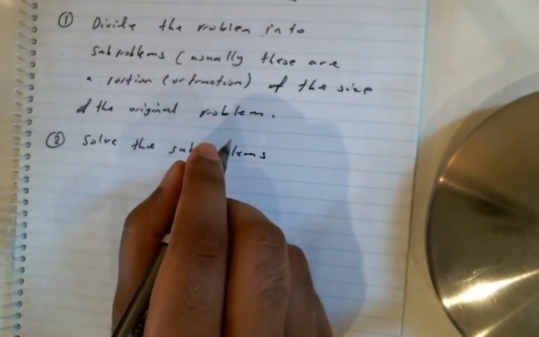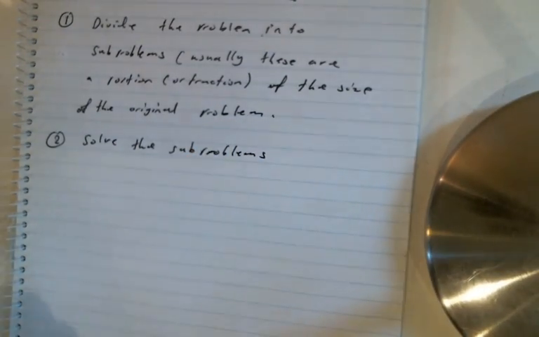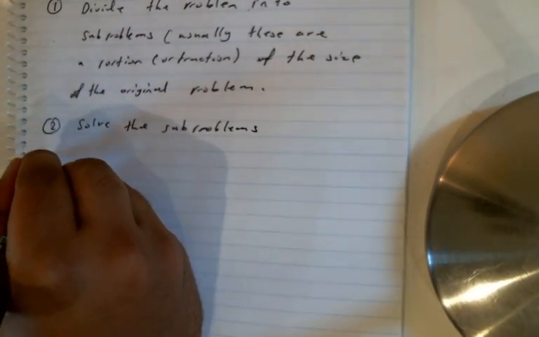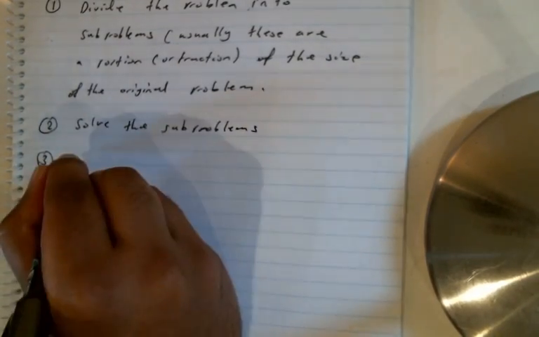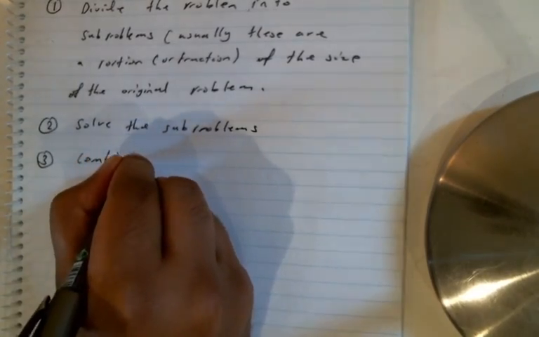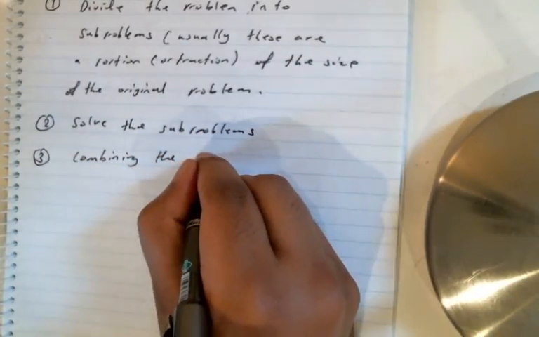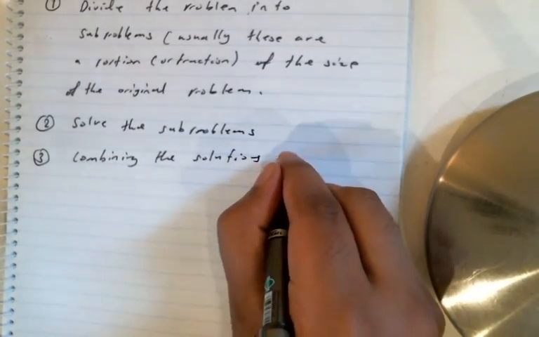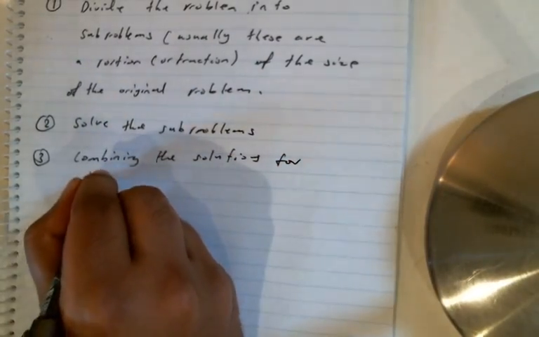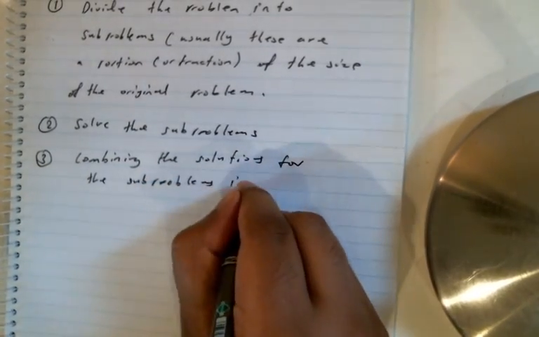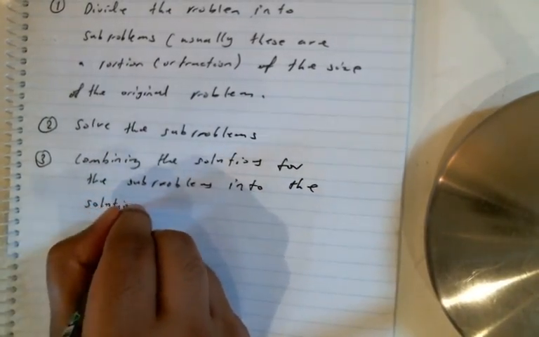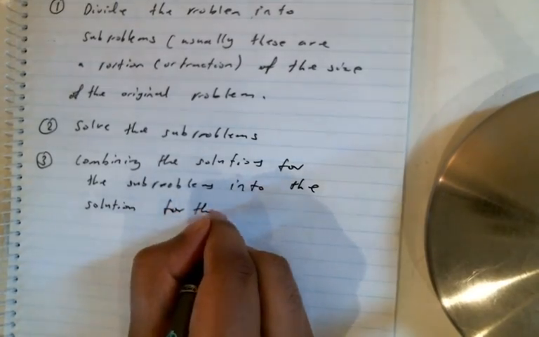So divide until you get to some sort of base case of some sort of recursive method. And step three is you need to have a way of combining the solutions for the subproblems into the solution for the original.